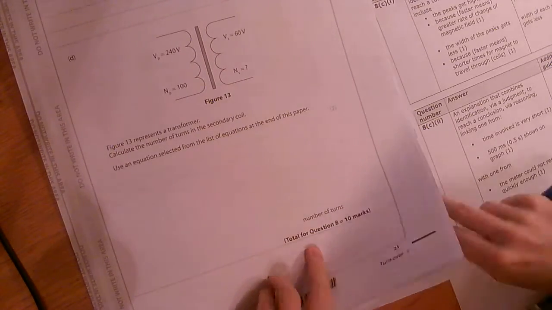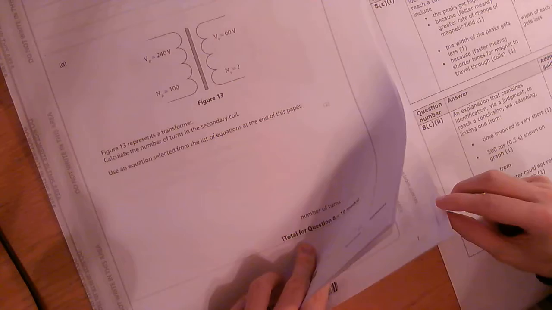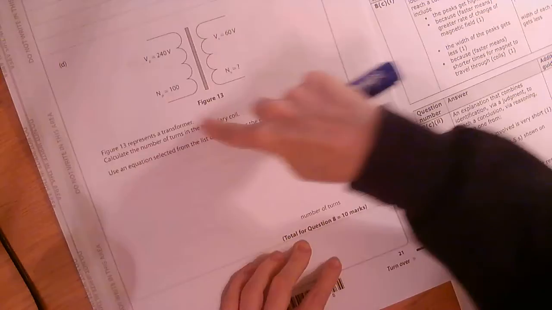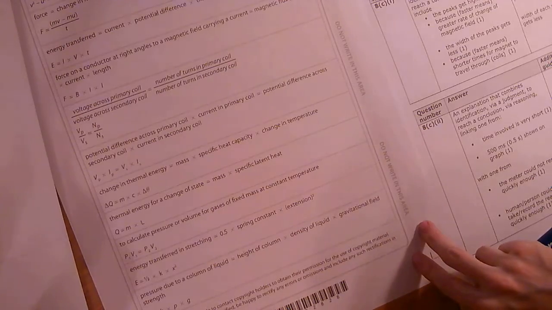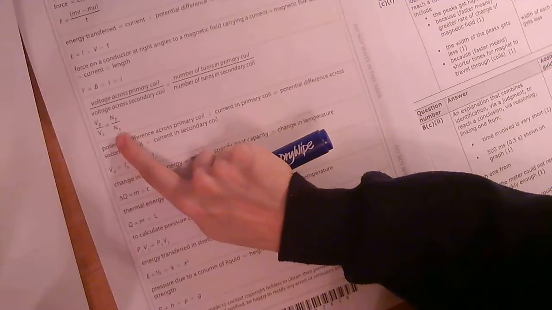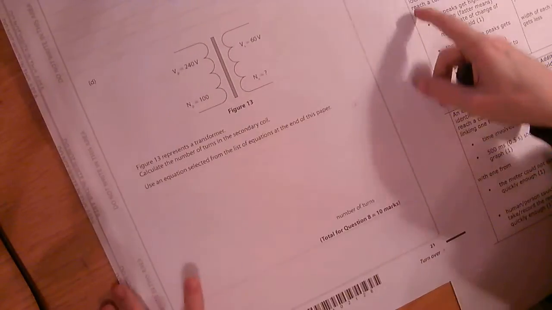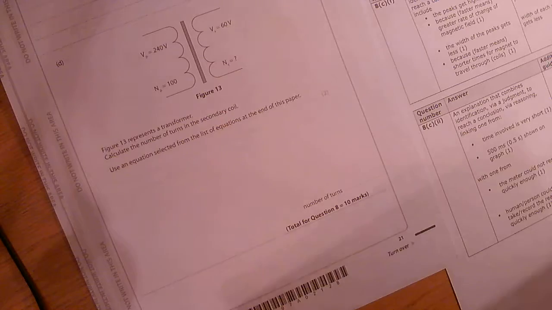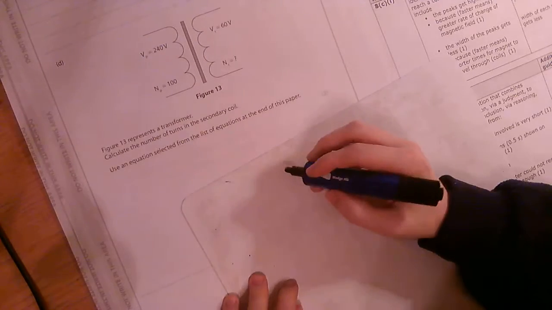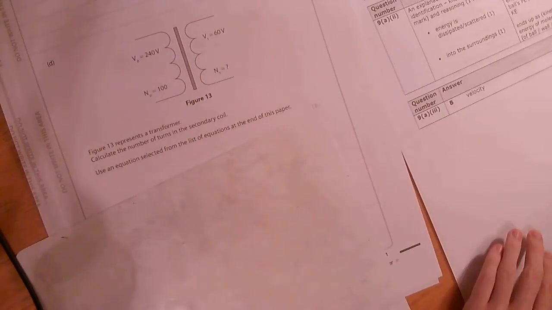So, finding the equation shouldn't be too tricky. We know what all of the letters are that we're trying to find. And if we look there, it's going to be this one here. There's your VP, VS, NP and NS. It's a 2 marker, so it shouldn't be too complicated. We've got no unit conversions for a start, everything's in volts, or just turns for the Ns. So we're going to go, let's move this map screen out.